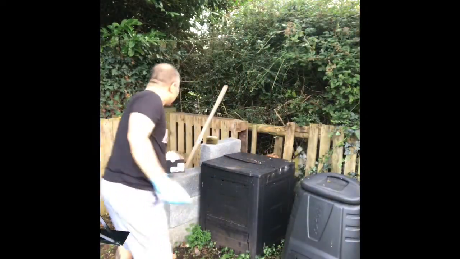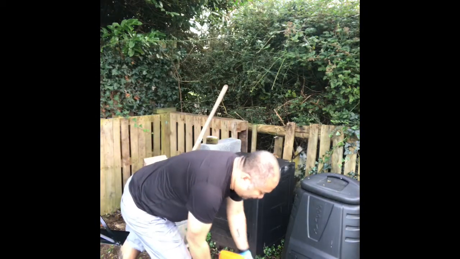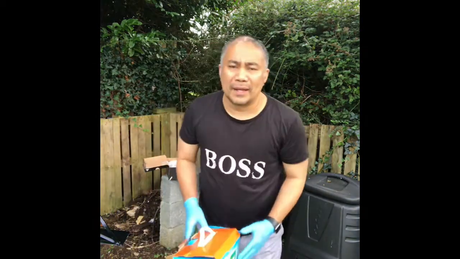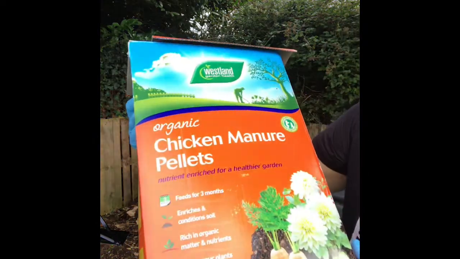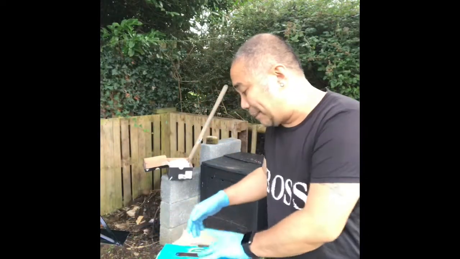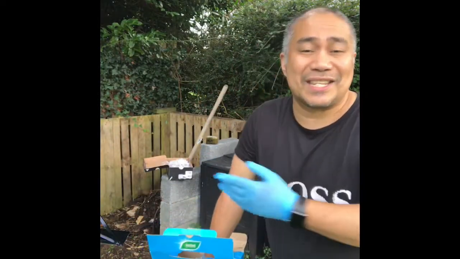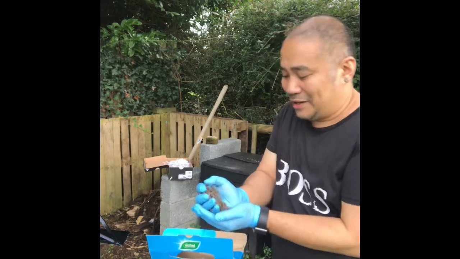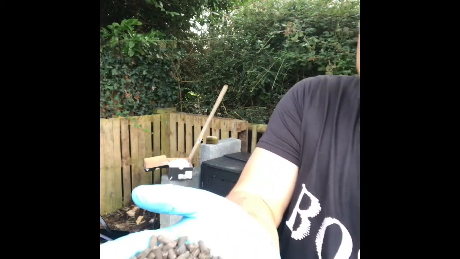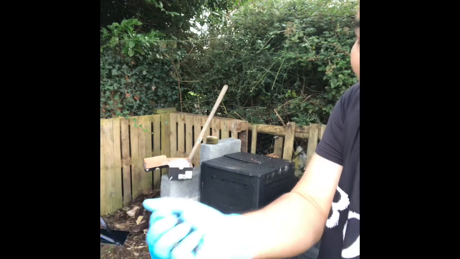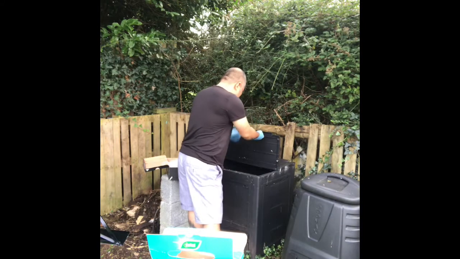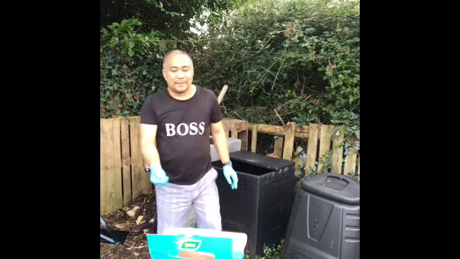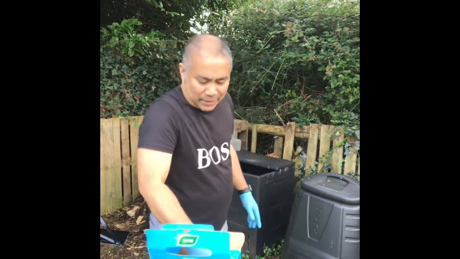But before ko siya ilagay, I'm using manure. Ito yung binili ko. Ano ba tawag dito? Westland Garden Health. Ito yung chicken manure. Ito yung ginamit ko kasi mahirap dito ng manure. Hindi kagaya sa Pilipinas na kahit mamumulot lang kayo. Pero yung ginawa nito, pellets na siya. Yung gawin natin, konti lang. I-spread natin siya dito sa compost ko. Spread siya ng konti. Okay?